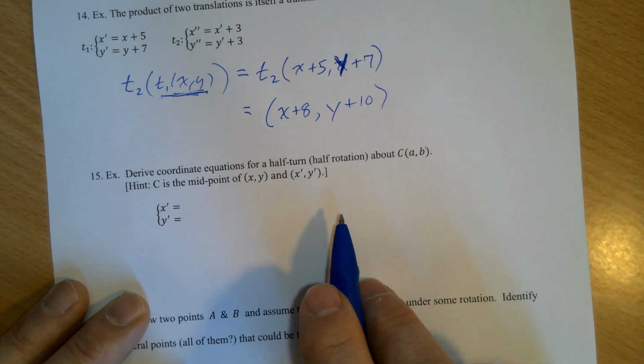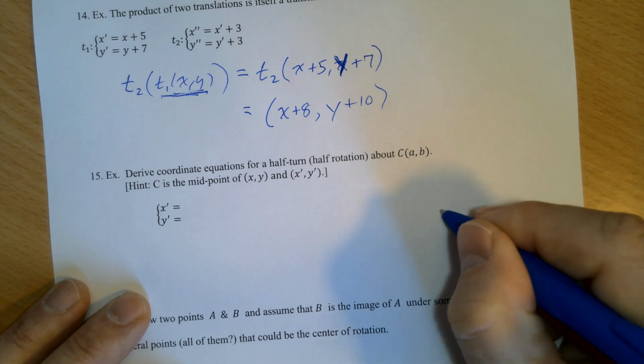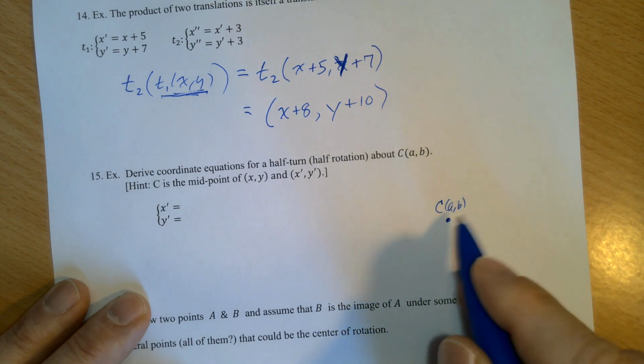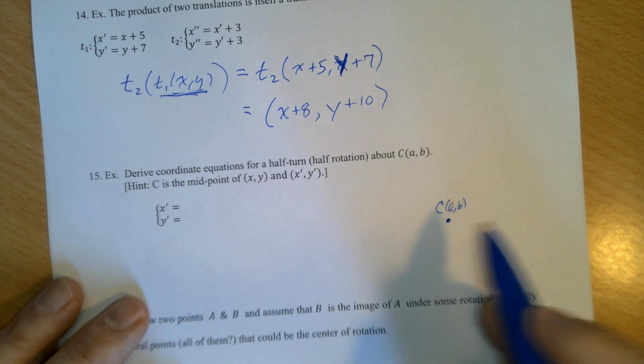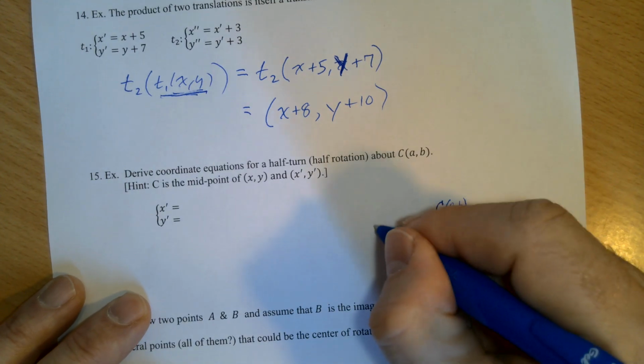Okay, so if we were drawing a picture, maybe I'll do it way over here. Let me put C. That's the point C. AB, though, that's just its xy coordinates. That's the point C. And put the point xy anywhere you want to.